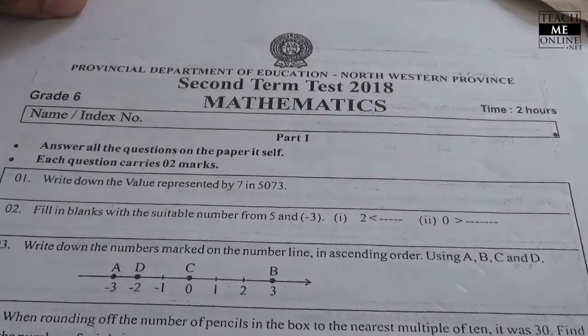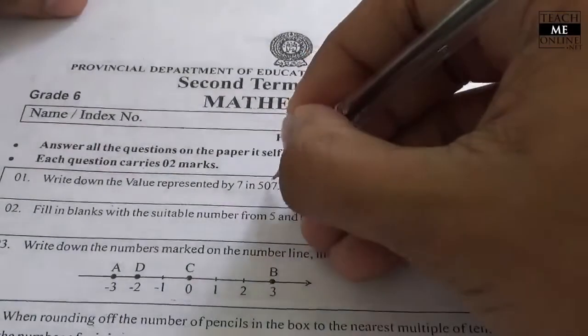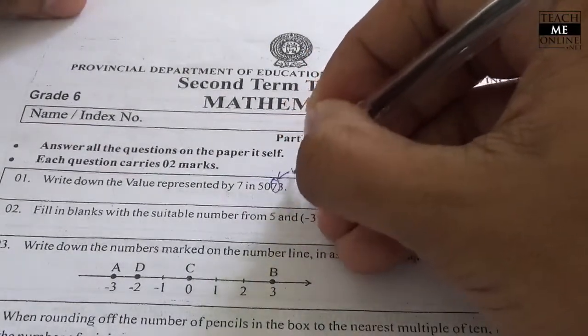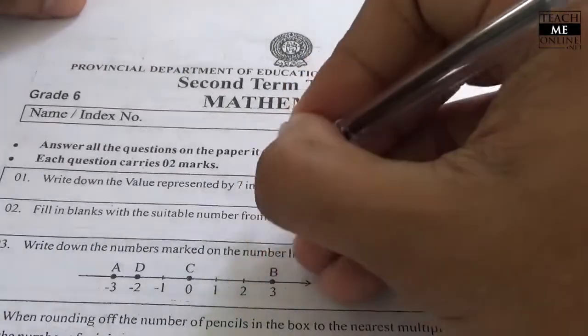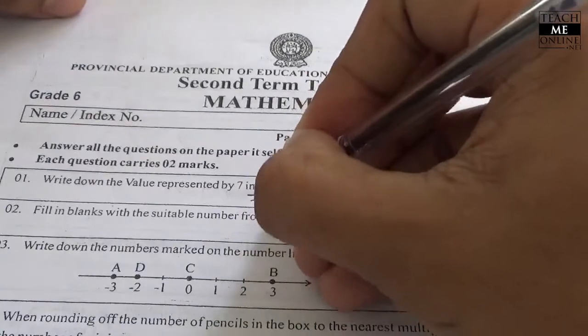Write down the value represented by 7 in 5073. Right, so 7 is here, in the tens place. So 7 tens is 70, the value is 70.